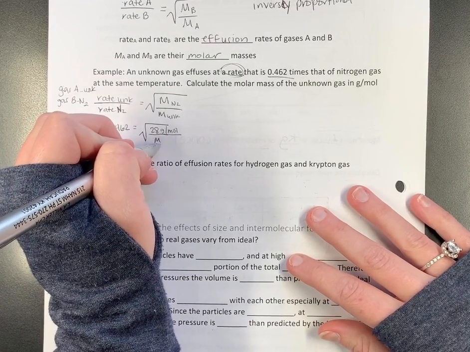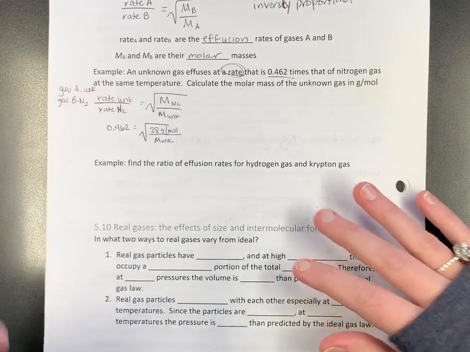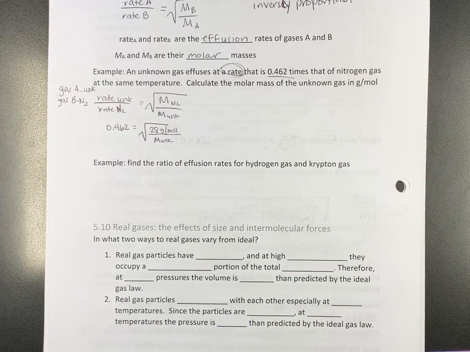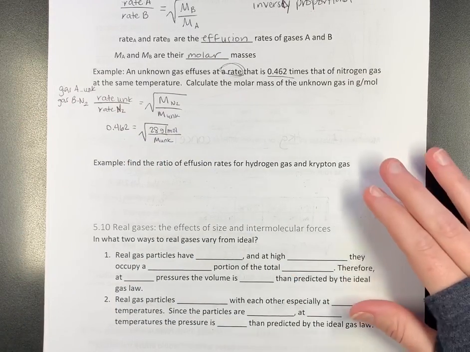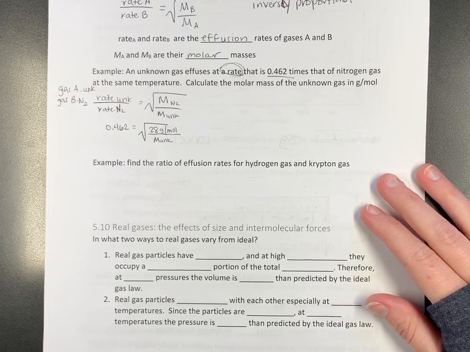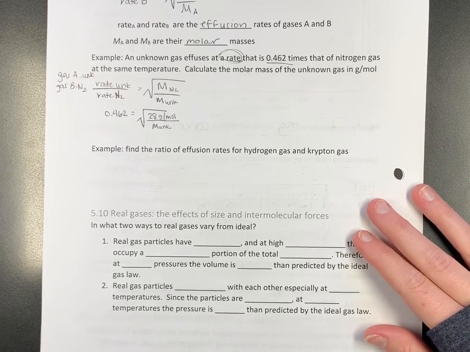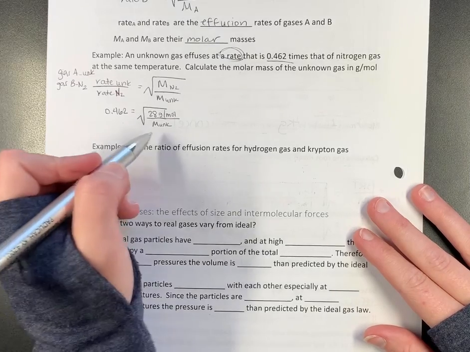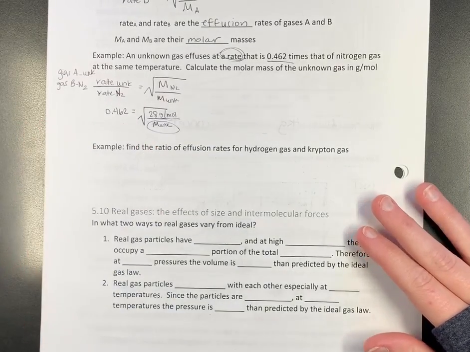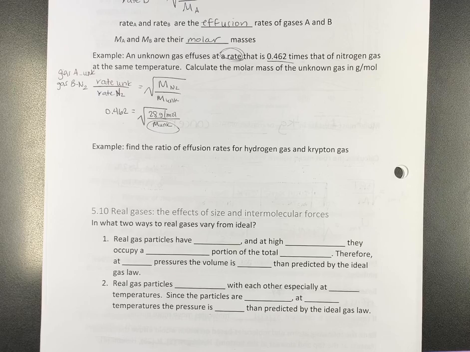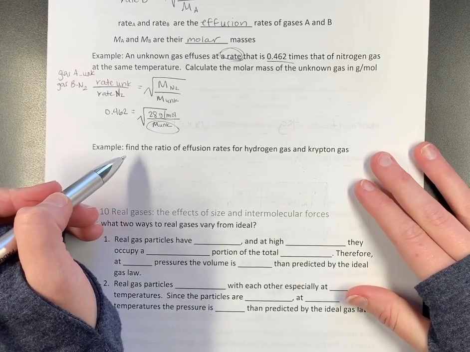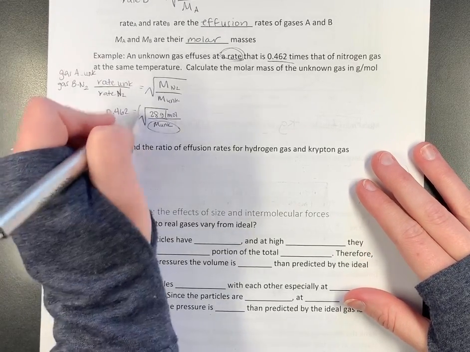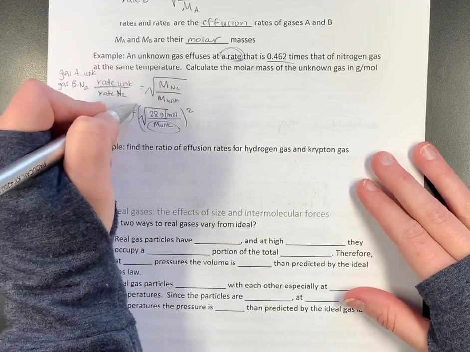And then we've got to solve for this unknown. All right, so this is just math. So we're solving for this. If you would rather put it as X, that's fine. What should we do first? Square it.